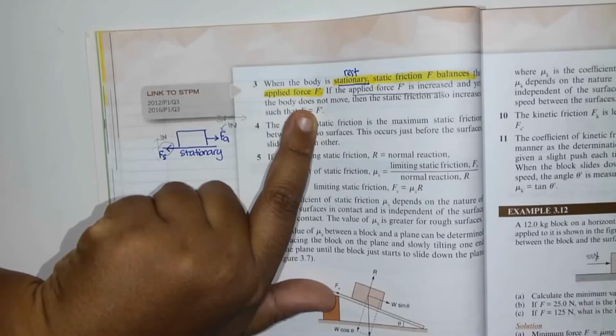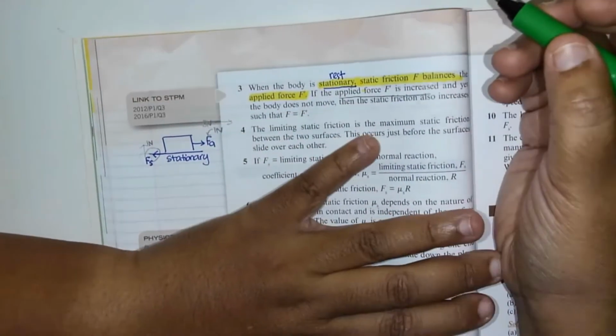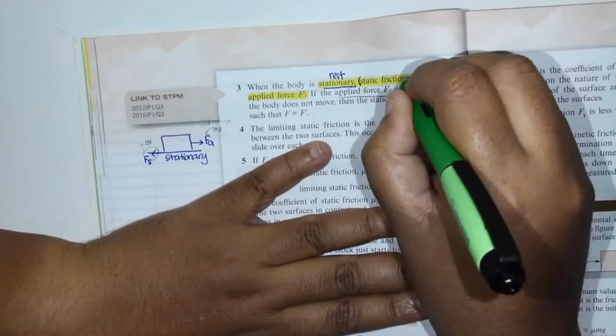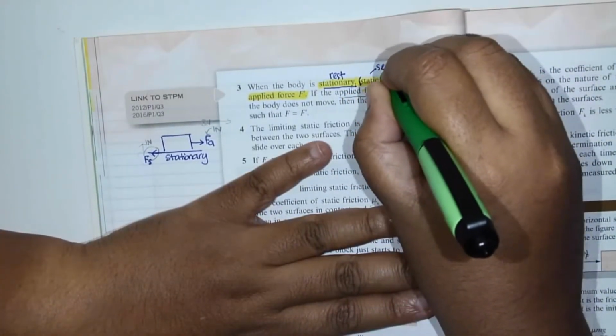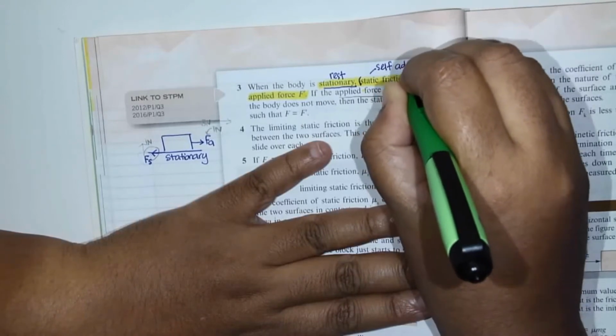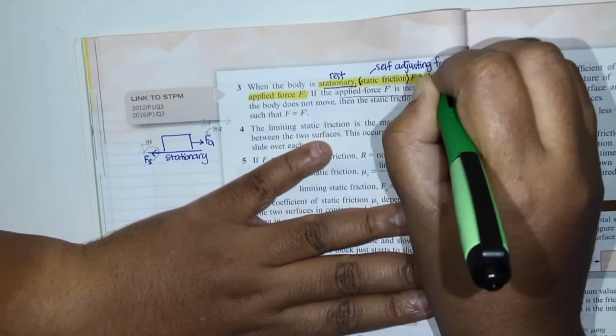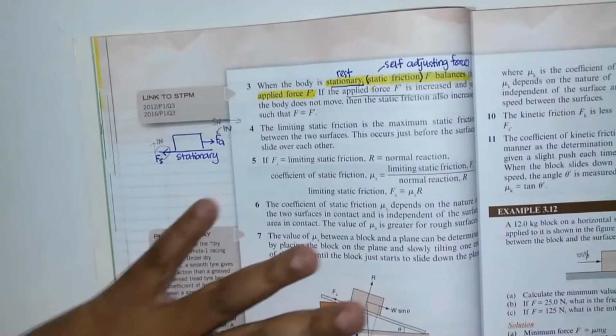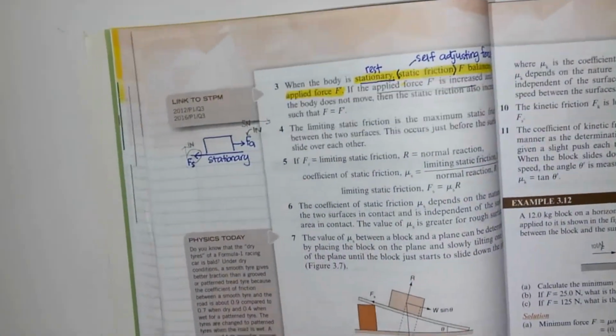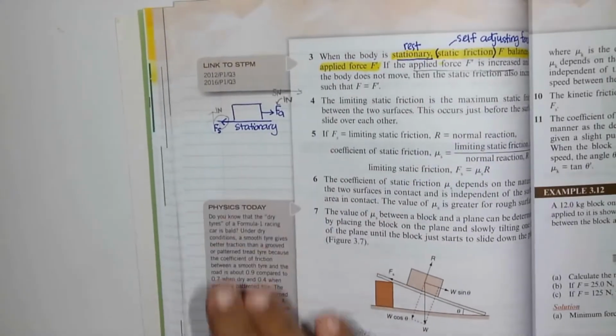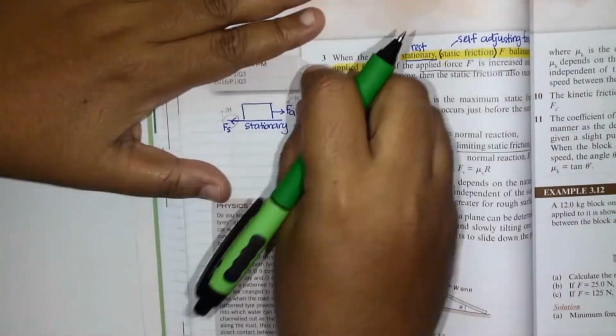Now, static friction is a self-adjusting force. What does self-adjusting force mean, class? In this example, I have drawn a figure here.